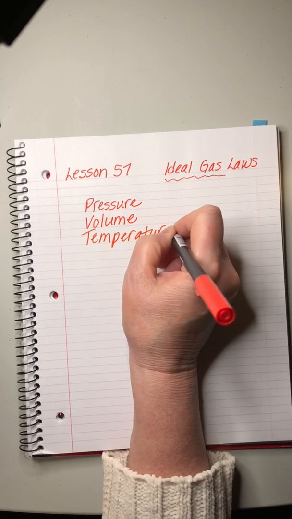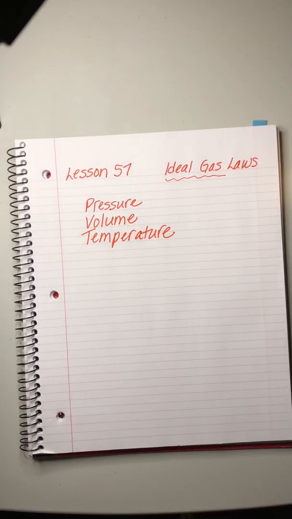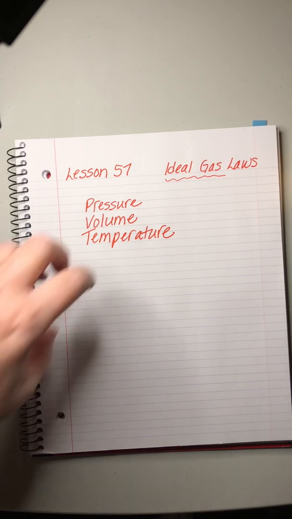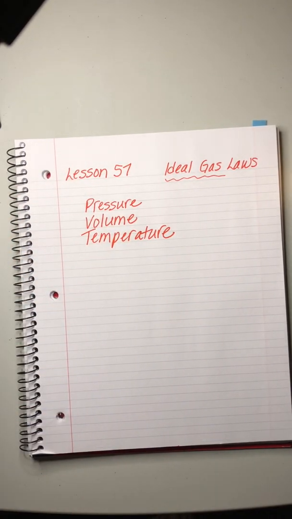And these three qualities or characteristics always stay in balance for each ideal gas. And if you change any one of them, the others will compensate so that the mathematical combination of these three things stays exactly the same.